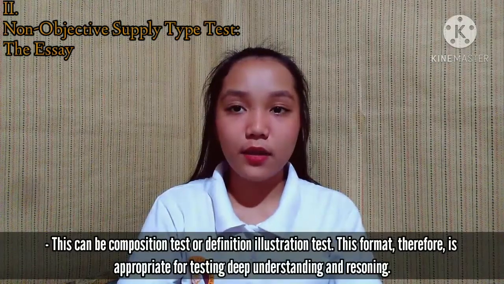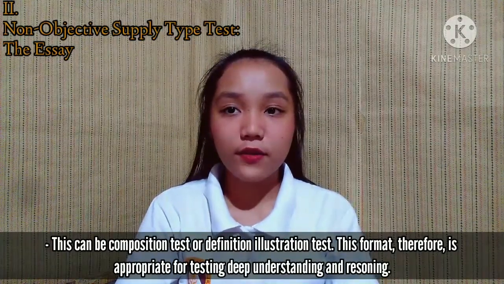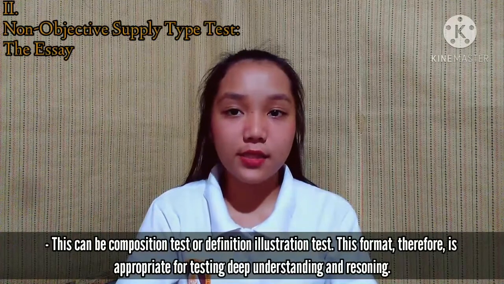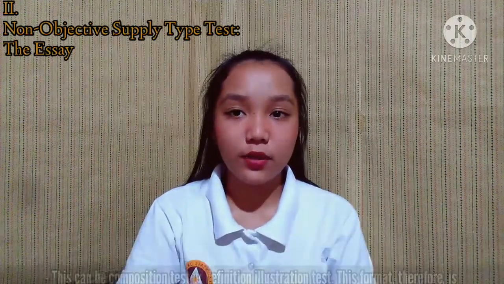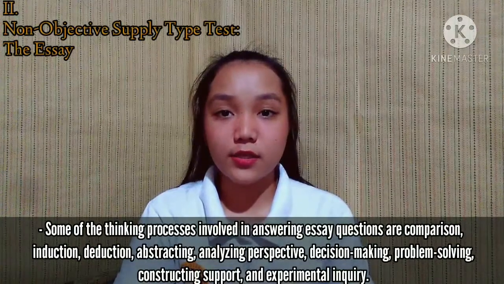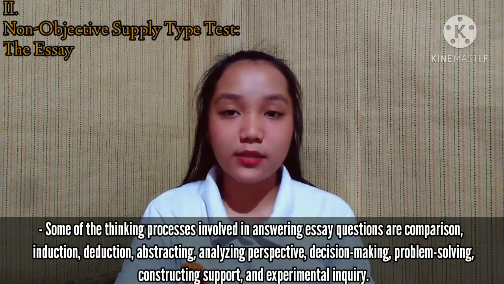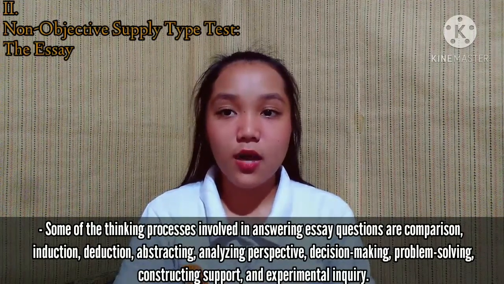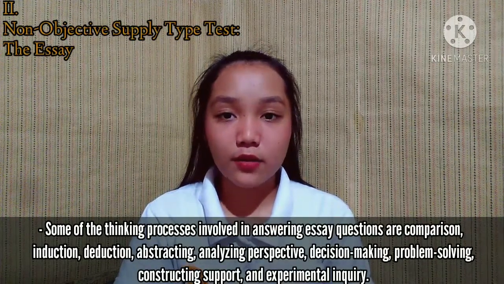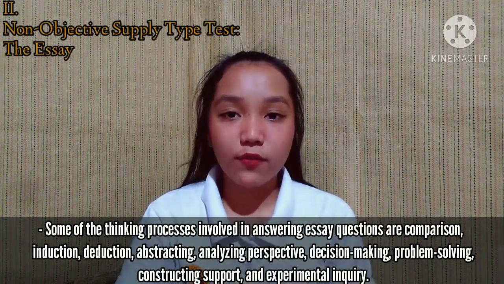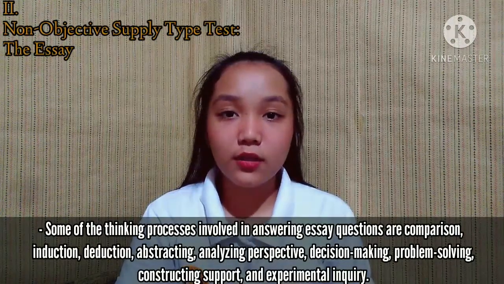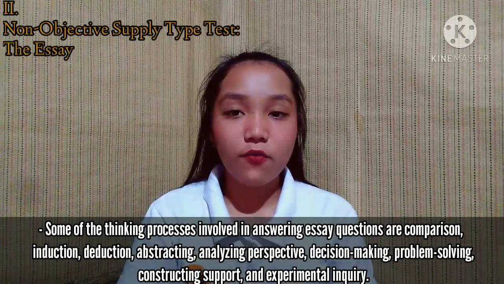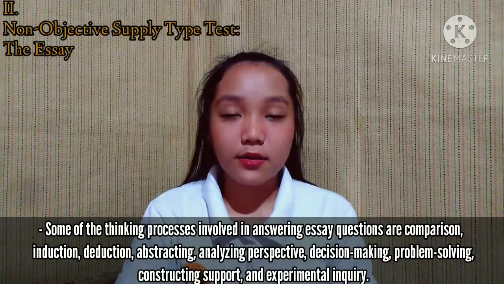So this can be a composition test or a definite illustration test. This format, therefore, is appropriate for testing deep understanding and reasoning. Some of the thinking processes involved in answering essay questions are comparison, induction, deduction, abstracting, analyzing, perspective, decision making, problem solving, and constructing support and experimental inquiry. So they actually involve higher order thinking skills.